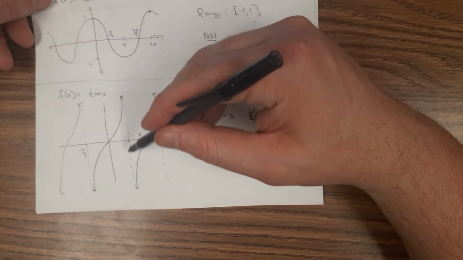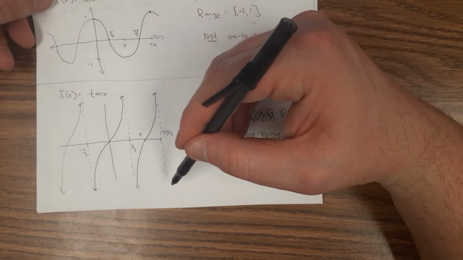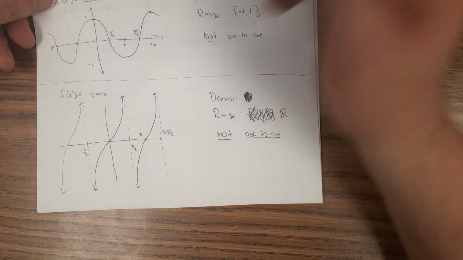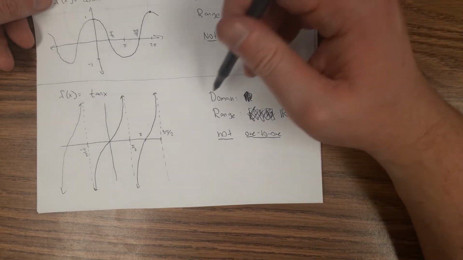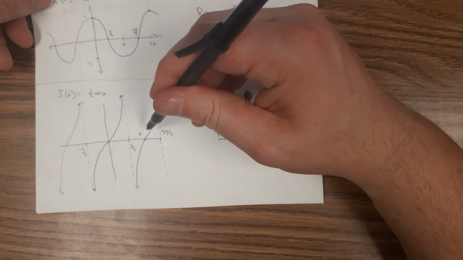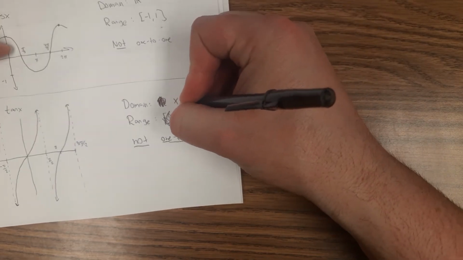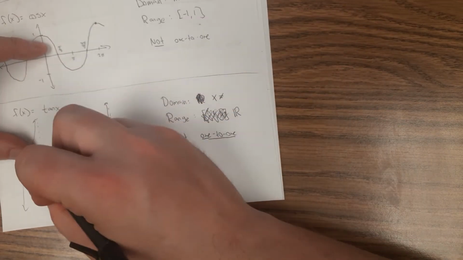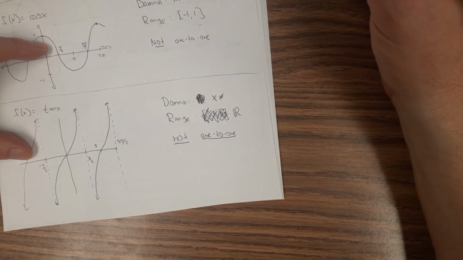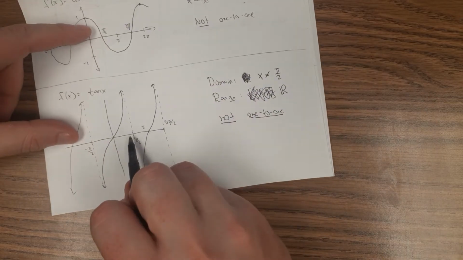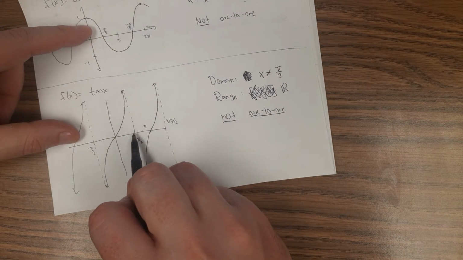Tan x has vertical asymptotes at x equals pi over 2, 3 pi over 2, and so on. So I can describe the domain as follows. X just can't be any of these numbers where there's a vertical asymptote. Pi over 2 is one of them, and how will I describe the rest of them?